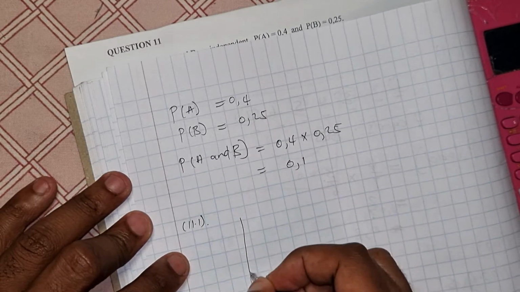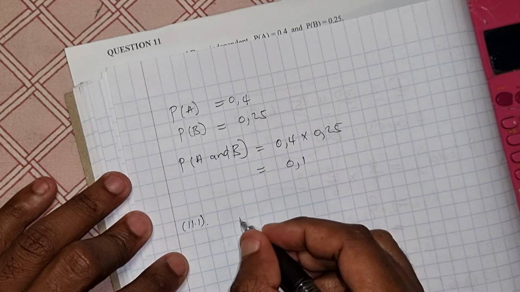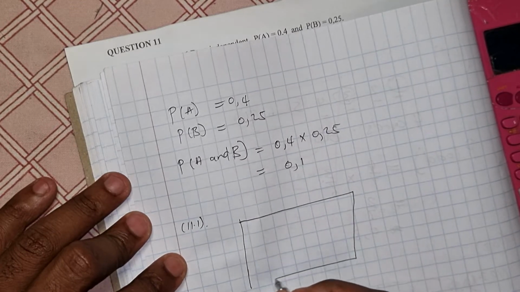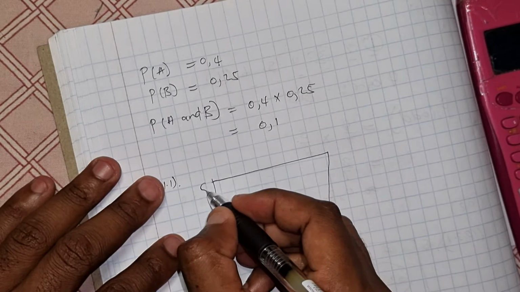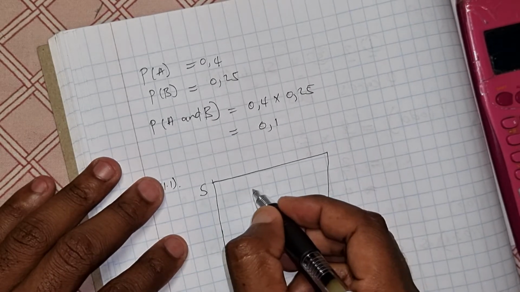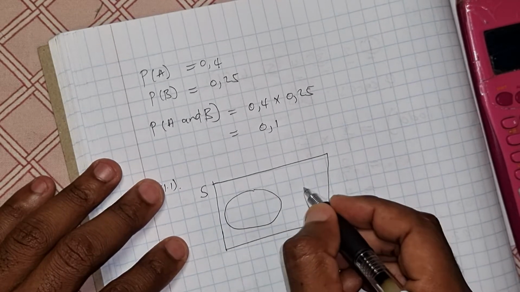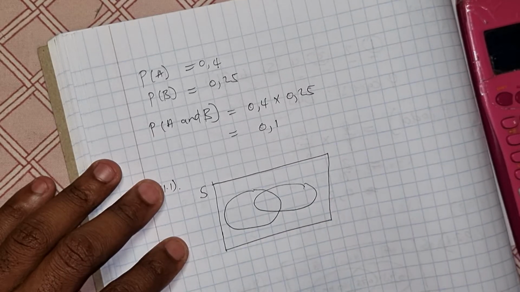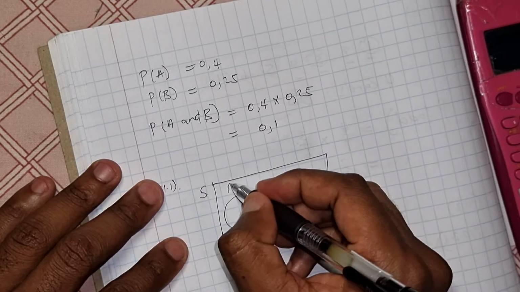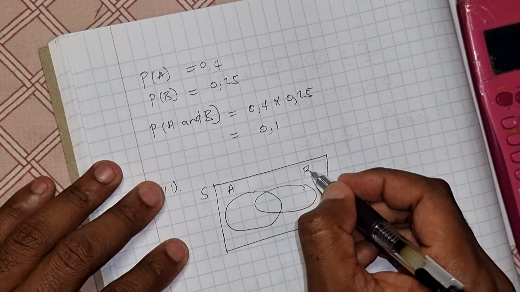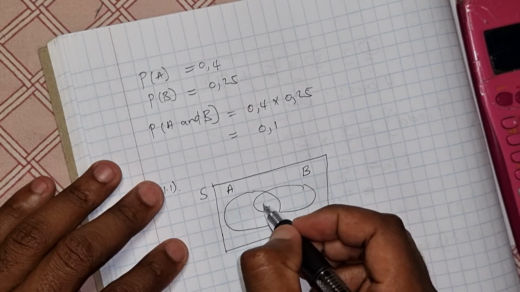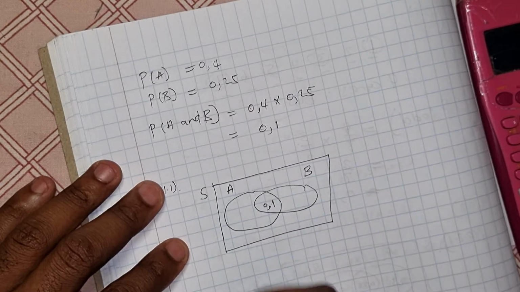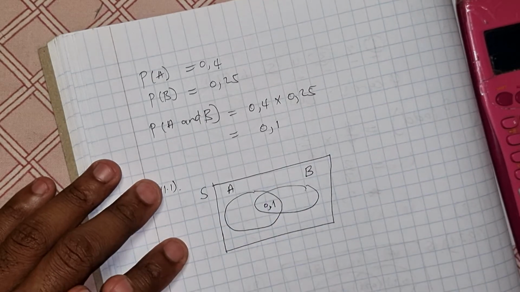Okay, so if we have to draw a Venn diagram to answer question number 11.1, we're gonna draw a Venn diagram with two events that has an intersection, since there is probability of A and B, and this is sample space S. Here we have event A, and that side we have event B. The intersection between the two events is gonna be 0,1, because A and B means an intersection.